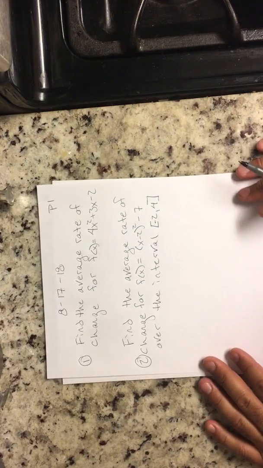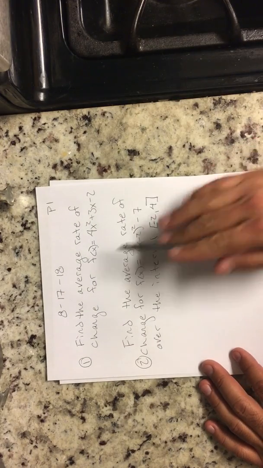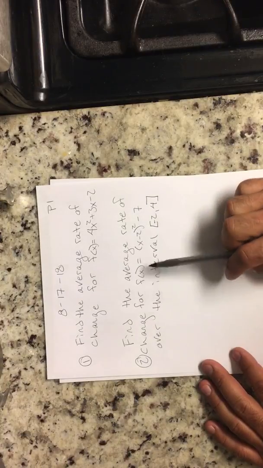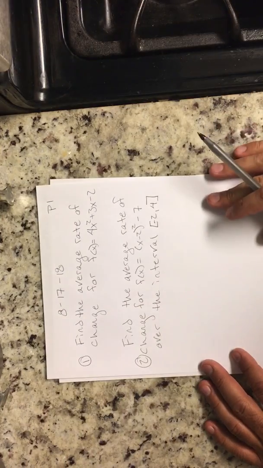All right, so today we're going to do the difference quotient, the average rate of change using the difference quotient, and then the average rate of change on an interval, again, using the difference quotient.